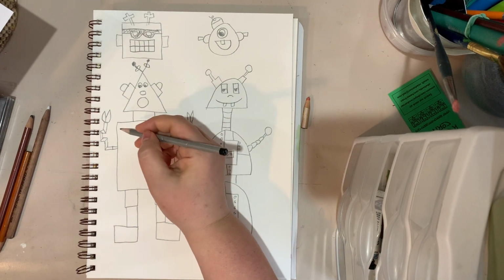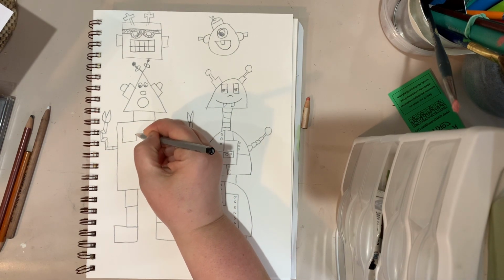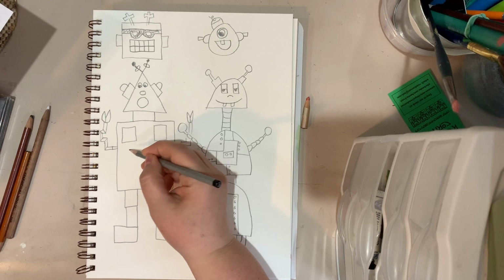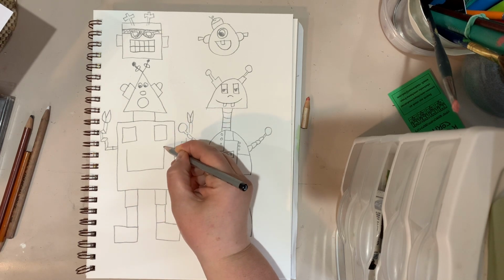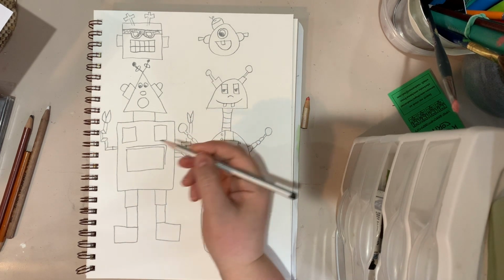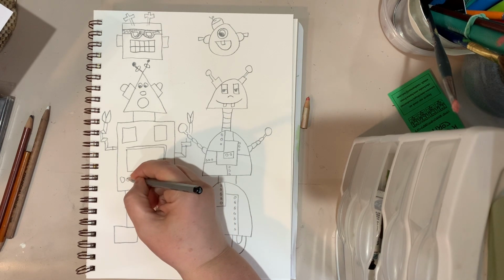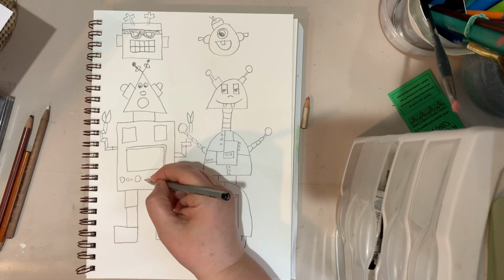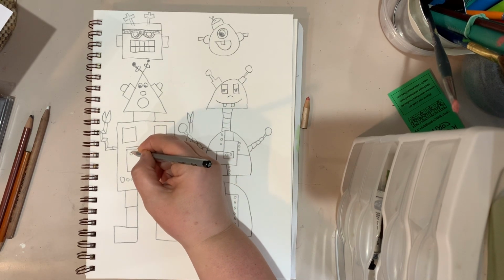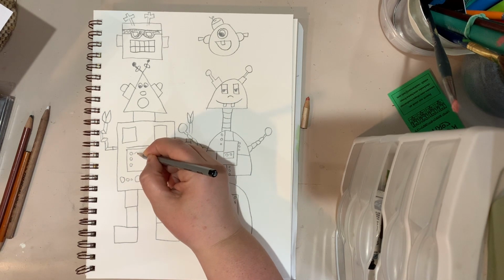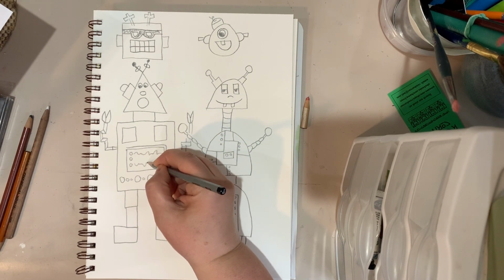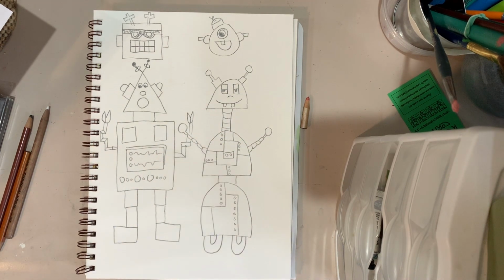All right, I'm just gonna add some details onto this robot, and not really worried about what it looks like, but I am sort of thinking about what processes they might be able to stand for. This one is going to have some dials in the middle and some frequencies or some type of measurement, wavelength measurements that it's measuring or something.